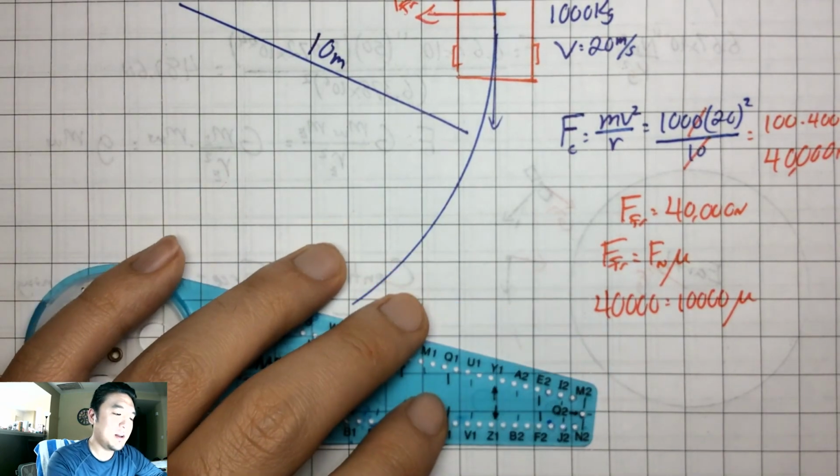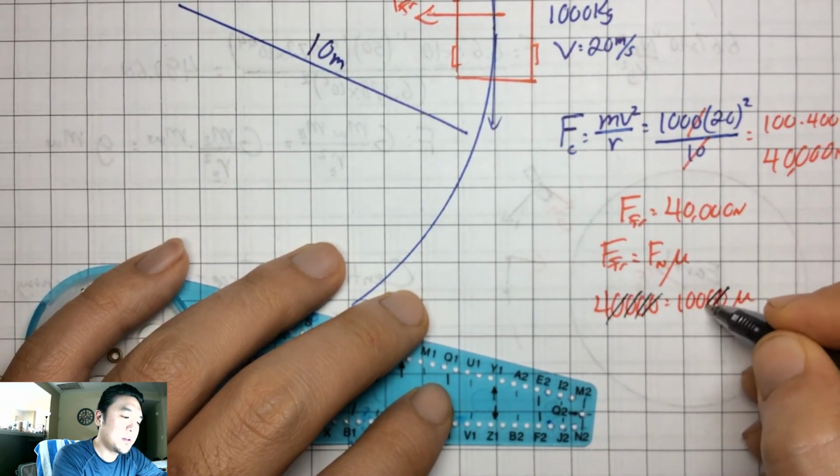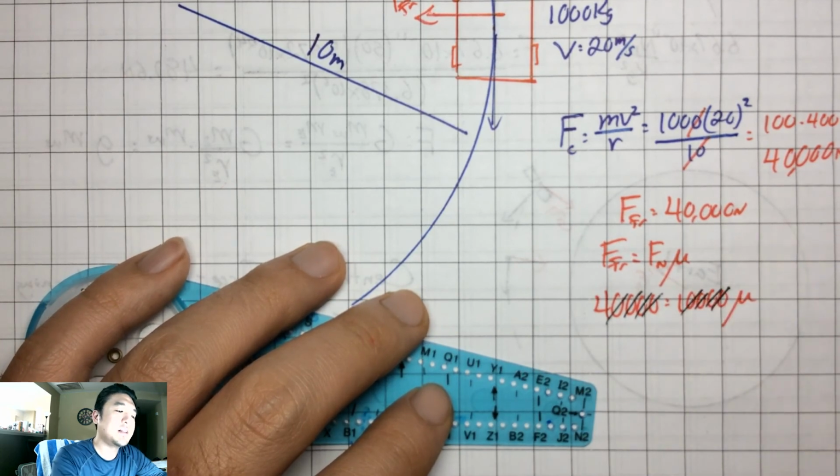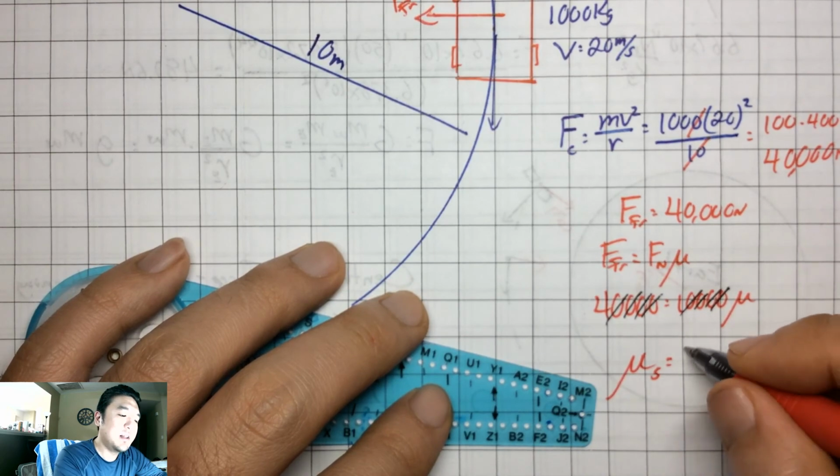So I'm going to look again. I got a little bit of math to do. I got 4 zeros there, and 4 zeros there. And so my mu coefficient, we're going to call it static friction, has to be at least 4.